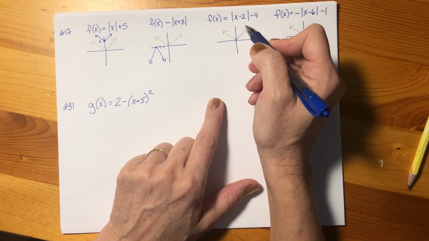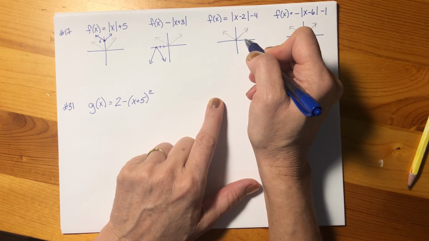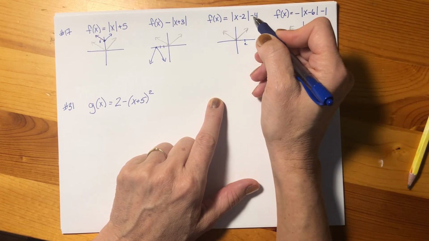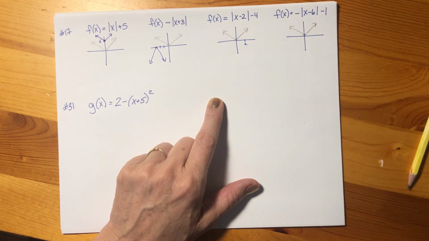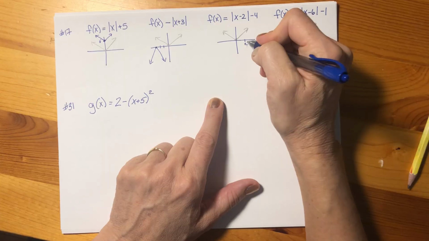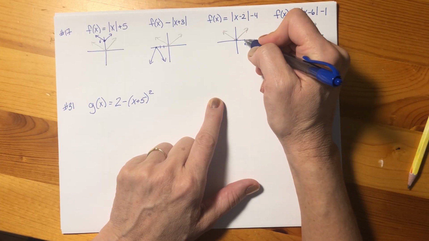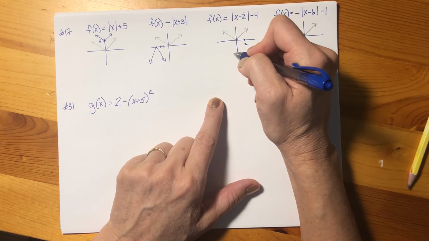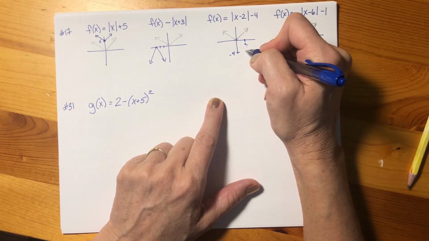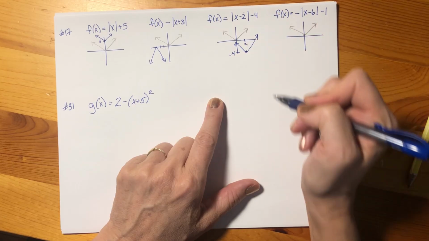In this third one, I have an inside minus 2. All right, so that's going to move it to the right 2. So here I am at 2. And I have minus 4. So that minus 4 is going to take the function and shift the whole thing down 4. So I moved it over 2 to the right because of the minus 2, and I'm moving it down 4 over here. So I'm going to start my graph this way, and I'm going to draw that same beautiful V graph.